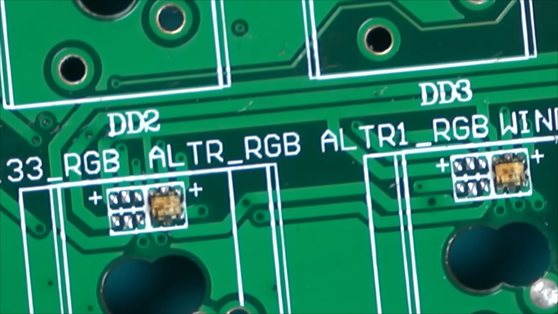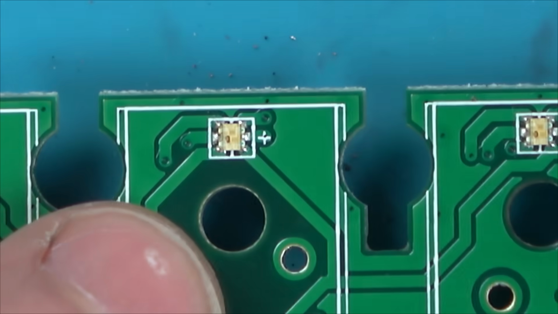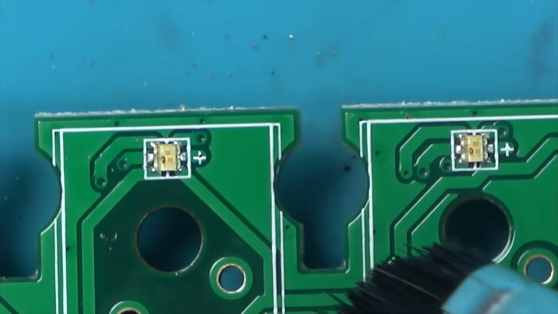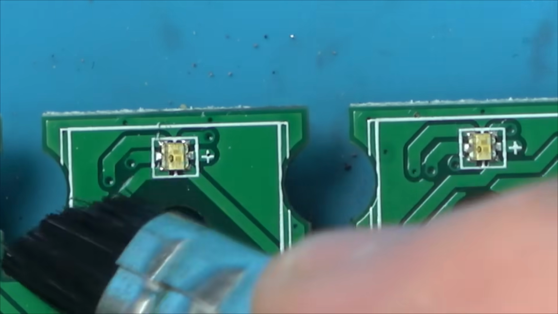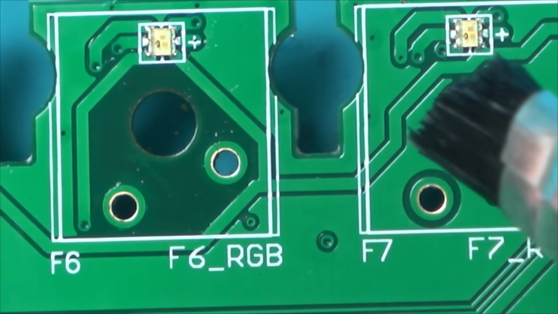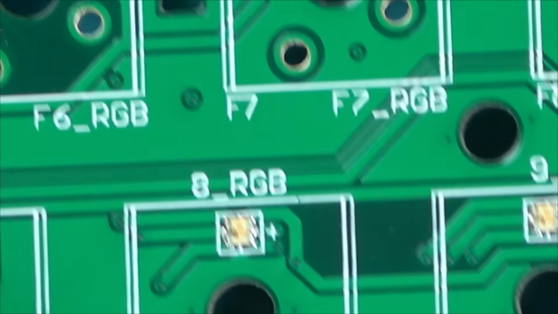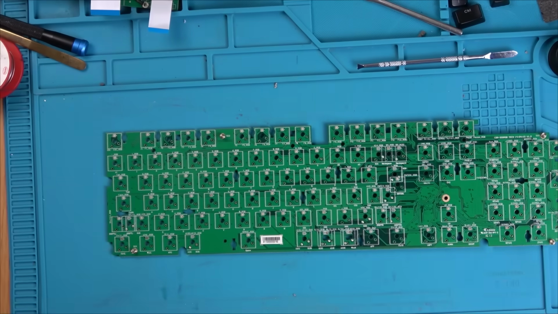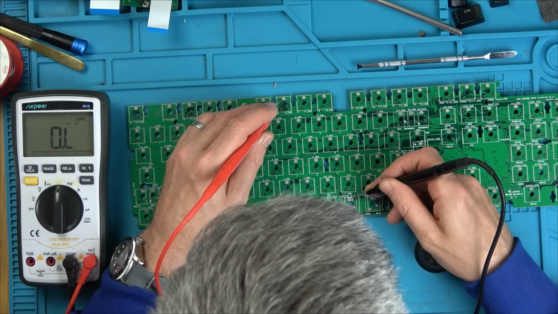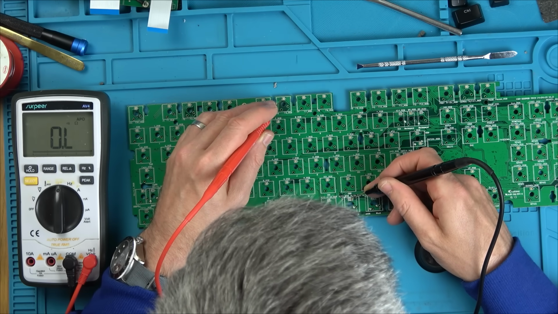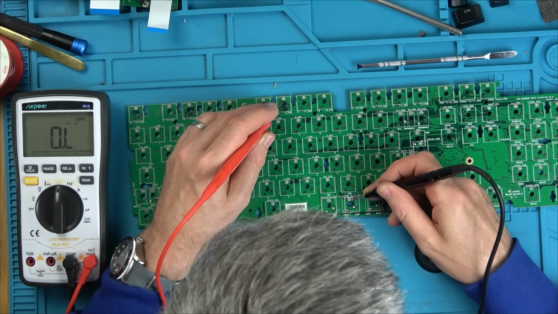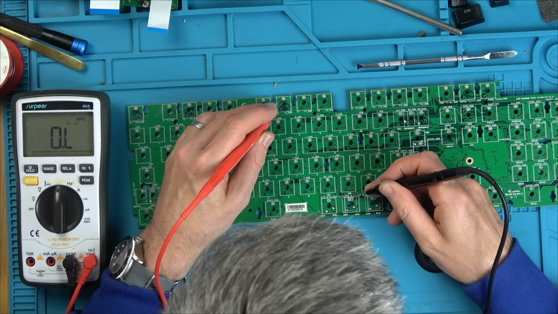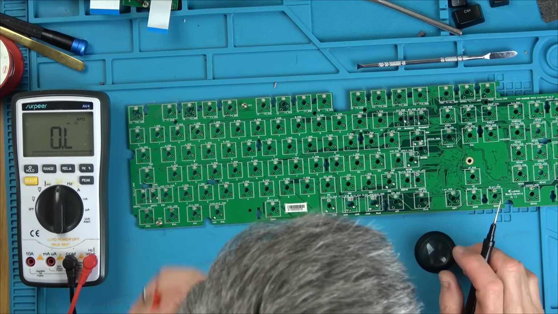Right, let's look at the other one. It was up top, wasn't it? It was this one here, I believe. See, that looks absolutely fine. So let's zoom out and let's see if that one's connected to the bottom one. No, it doesn't appear to be connected. Oh, I thought it was going to be something really obvious.